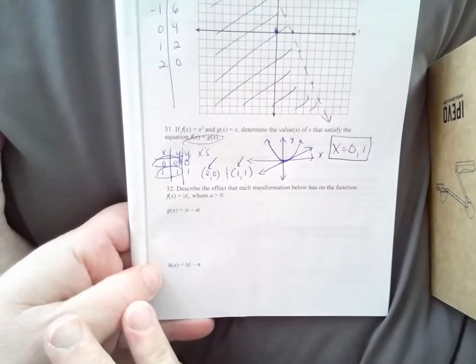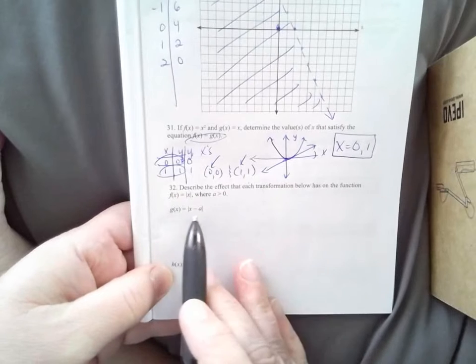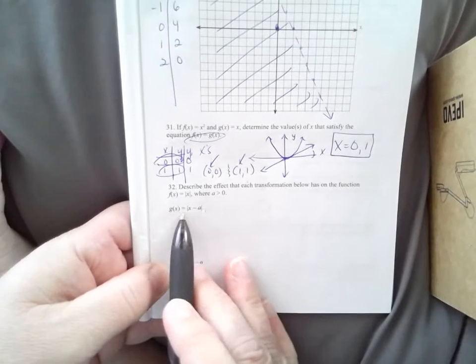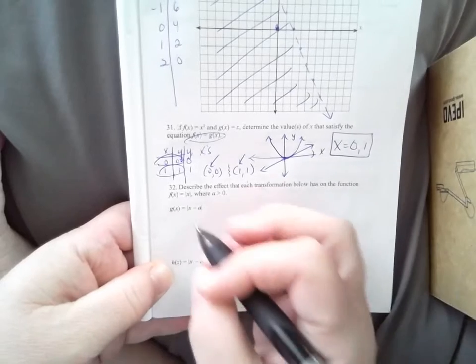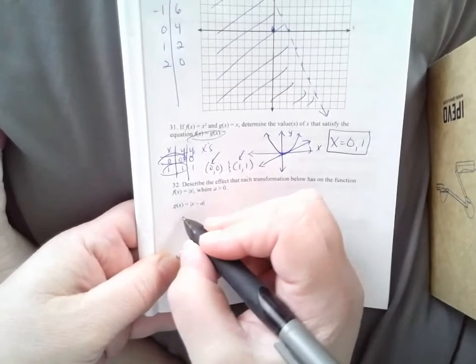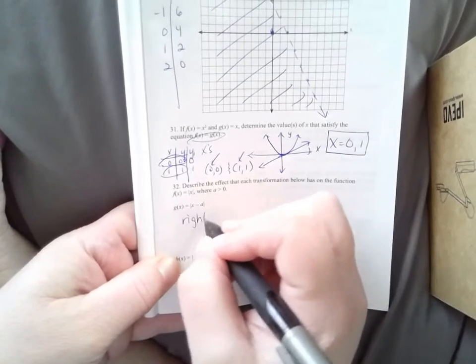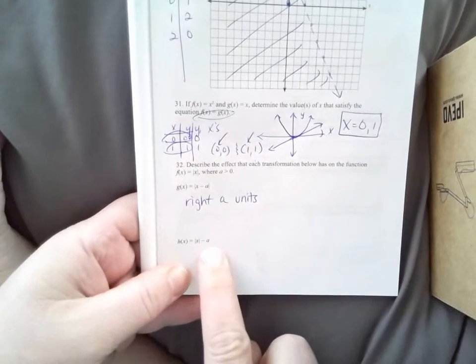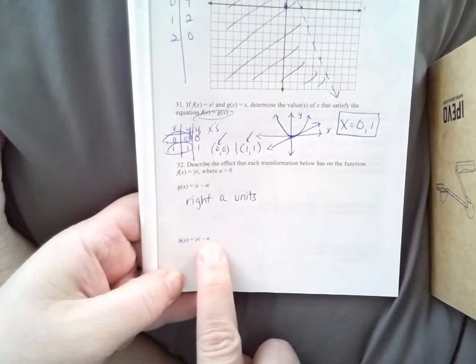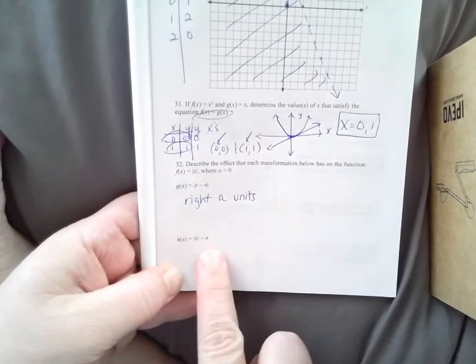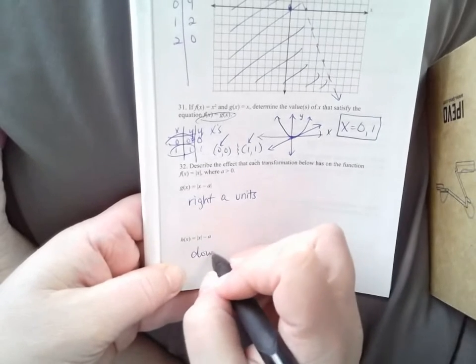Moving on, describe the effect of each transformation. All right, if you do a minus on the inside, parentheses and also absolute values lie. So this is a horizontal translation, but it's not going to act as though it's negative. It's going to be moving to the right a units. This one's on the outside, so this isn't up and down, and it's not inside the symbol, so it's doing exactly what it's saying it's doing. This one is down.